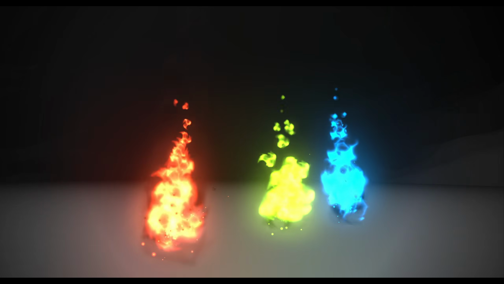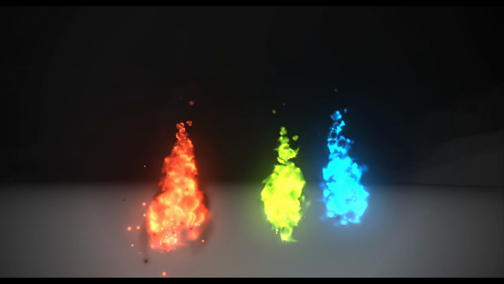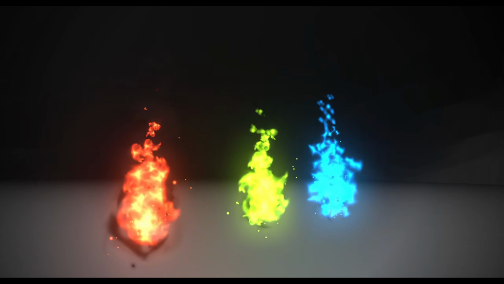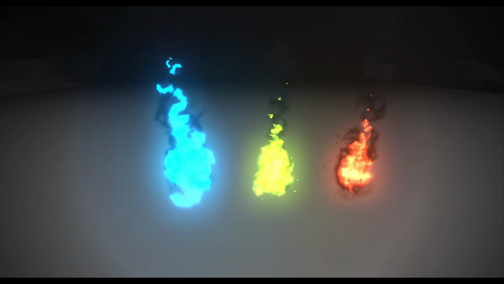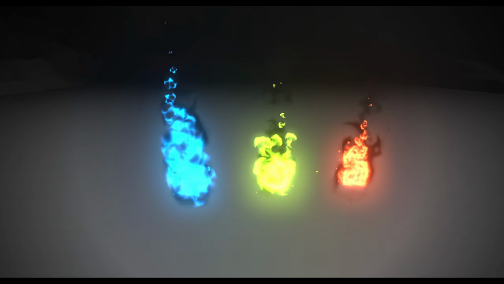And the purpose of this video is to show you in a beginner-friendly way how to use the particle system in Godot, and how to use the visual shader, and to make all of these things work together and create these kind of fires.